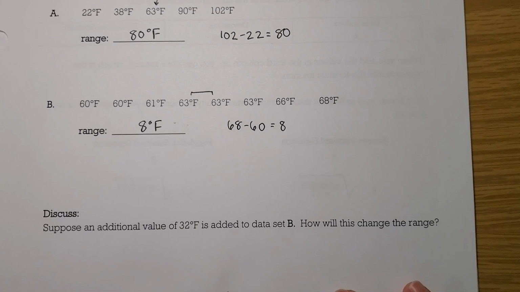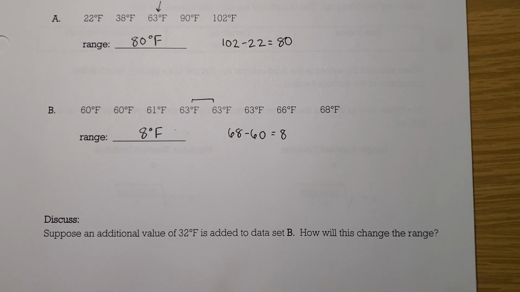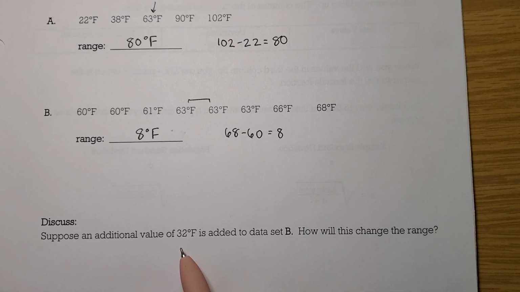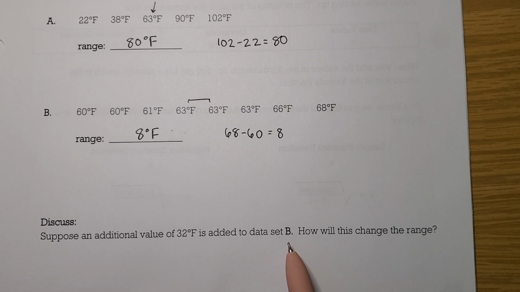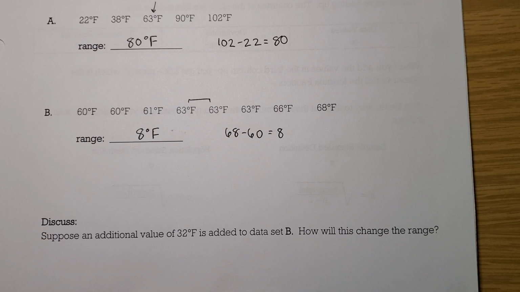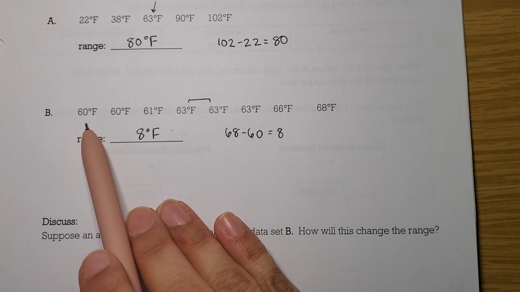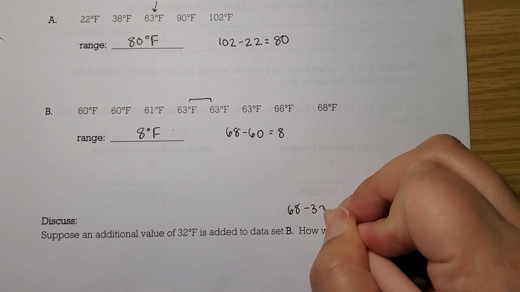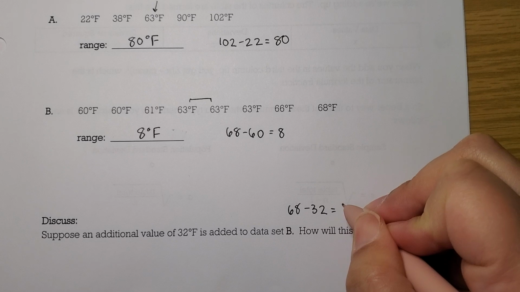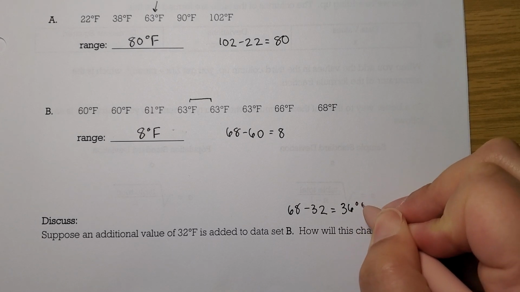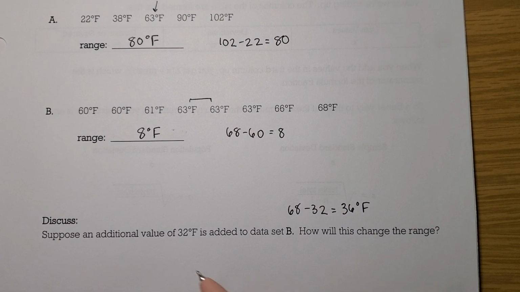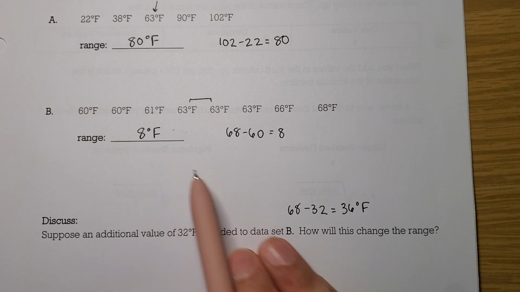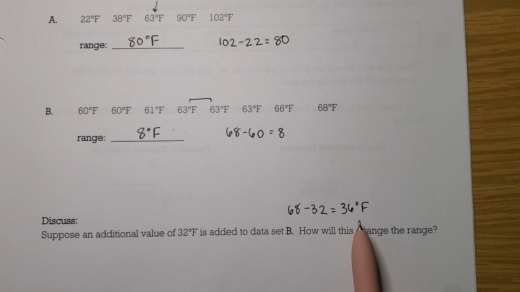So I have a question here that says, suppose an additional value of 32 degrees is added to data set B. How is that going to change the range? So 32 in that case would become the new minimum. So we would do 68 minus 32, which is going to give us 36. So if I throw in, say, an outlier, that had a huge impact on the range.